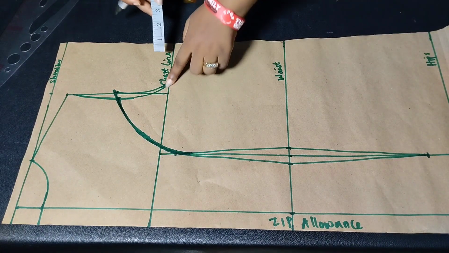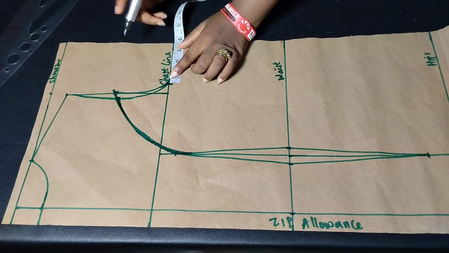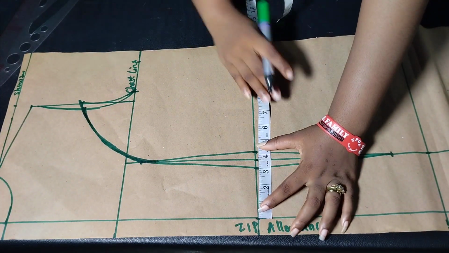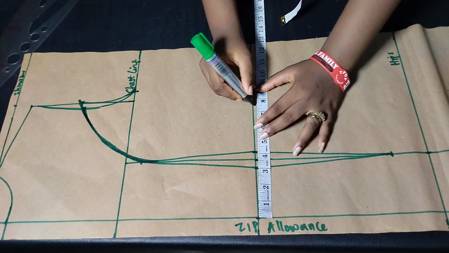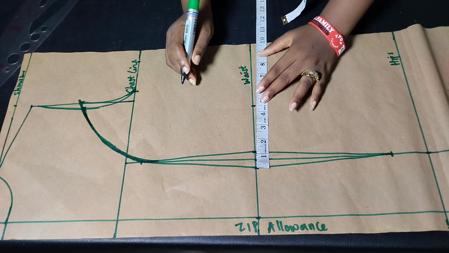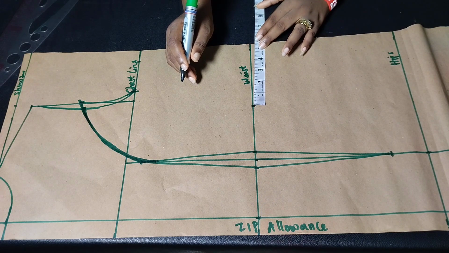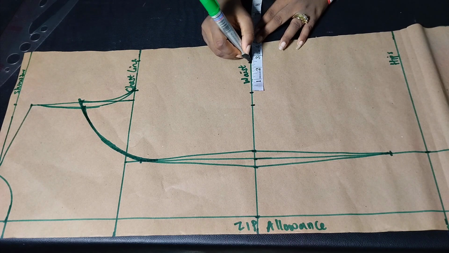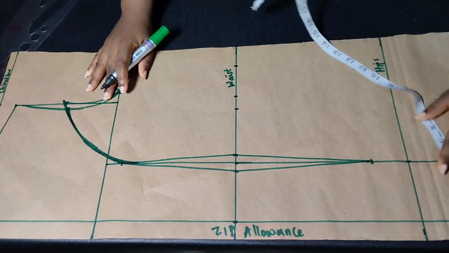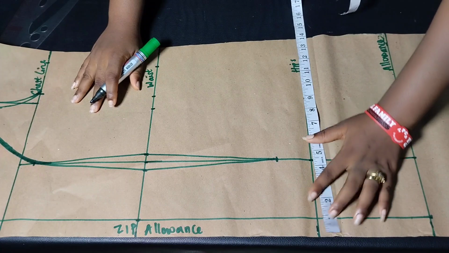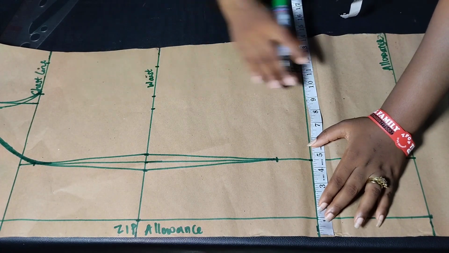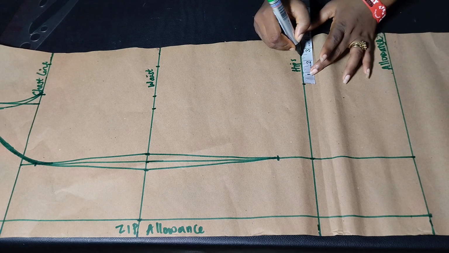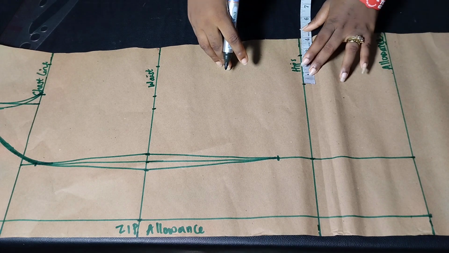Since I already have my bust measurement divided by 4, what I'll do is just add my 2.5 inches for seam allowance. On my waistline, I'll mark my waist measurement divided by 4, which is 7.5 inches. I'll replace my 1 inch dart right here, and then add my 2.5 inches for seam allowance. On the hip line, I'm going to mark out my hip measurement divided by 4, which is 10 inches, and then I would mark out my 2.5 inches for seam allowance.